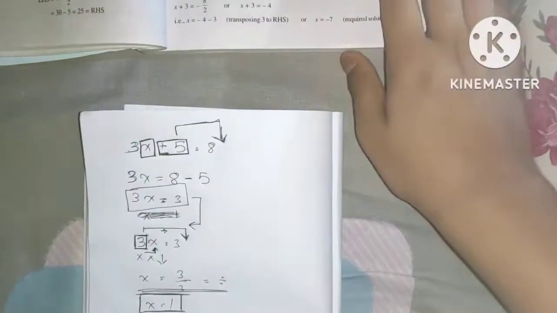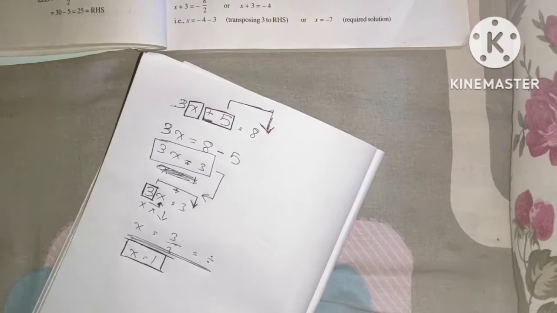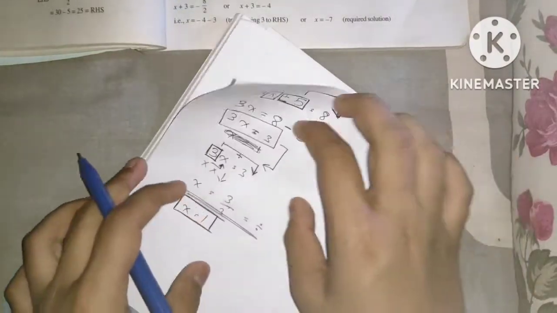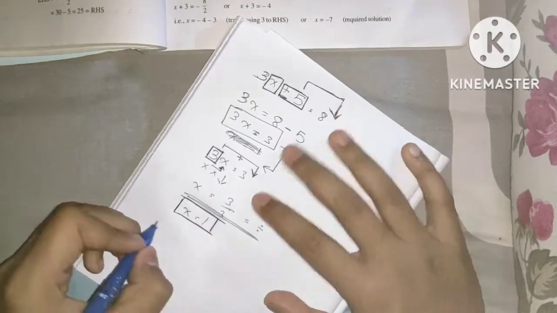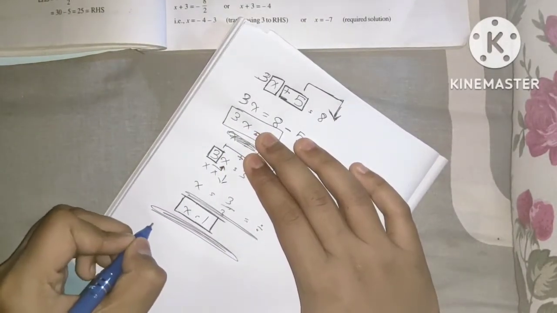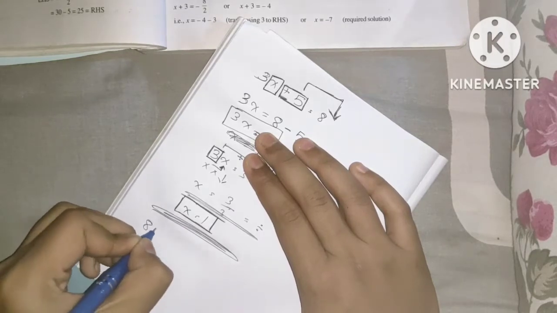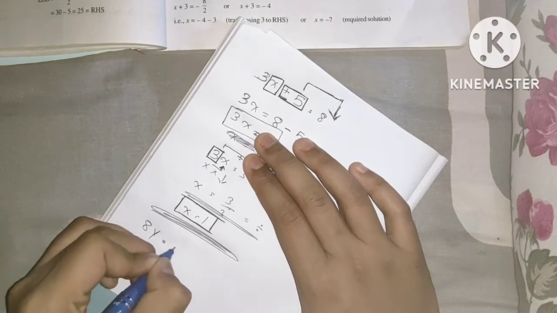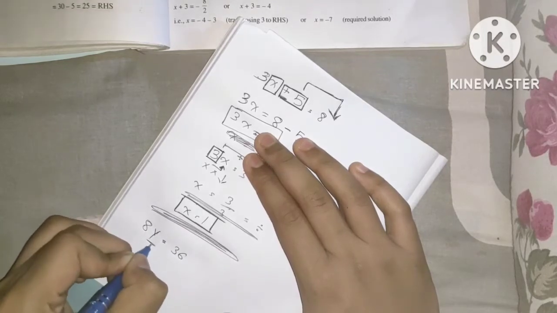Let's write the problem real quick. The question they gave is 8y is equal to 36. Find the value of y.